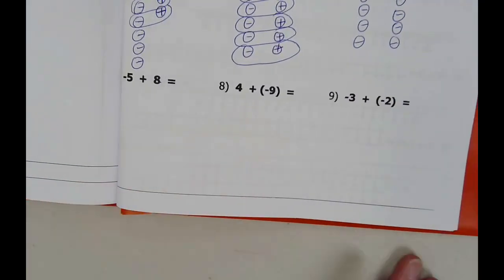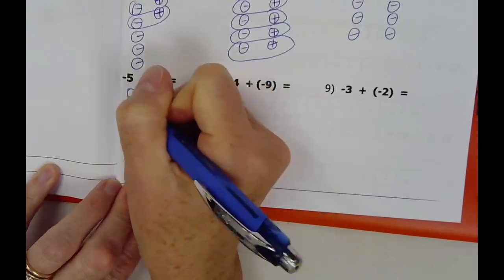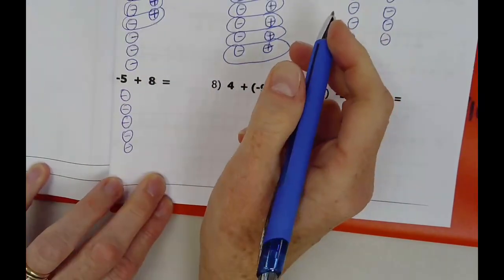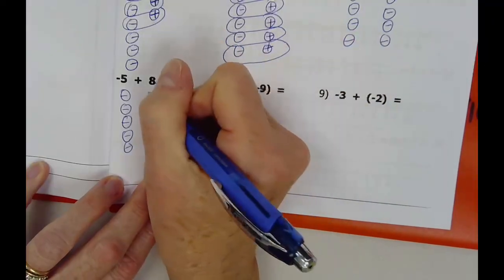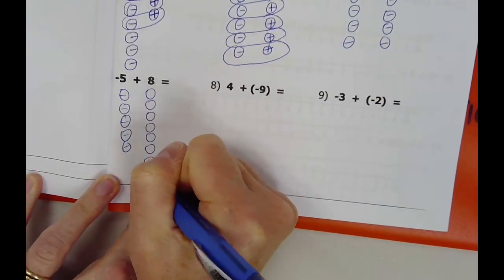All right, for number 7, how am I going to model that? It's going to look like what? Amir, you put for the -5, you're going to draw 5 circles and put a negative sign in. Okay. And then for number 8, they're all positive, so you go for all positive numbers.